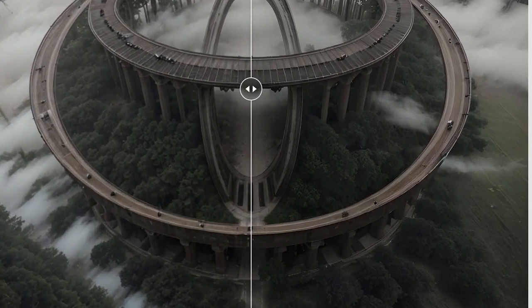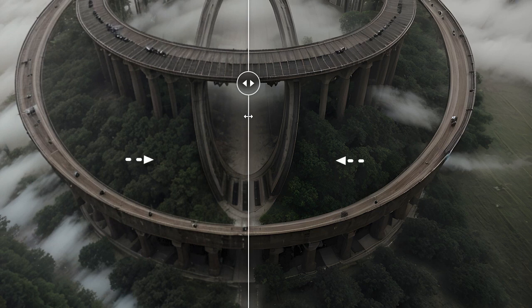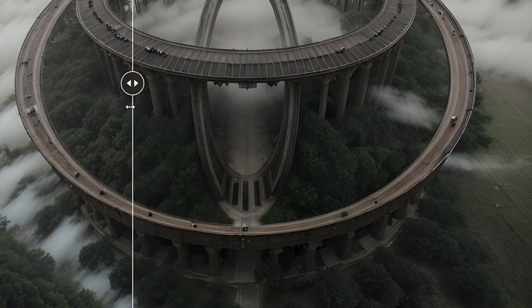Now take a look at the trees in here and the side-by-side comparison. You can see the upscaled image on the right has so much more detail than the original. And keep an eye on everything as I slide the comparison bar over. I think that's much better.